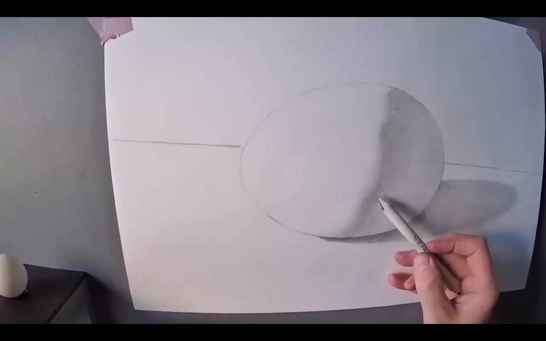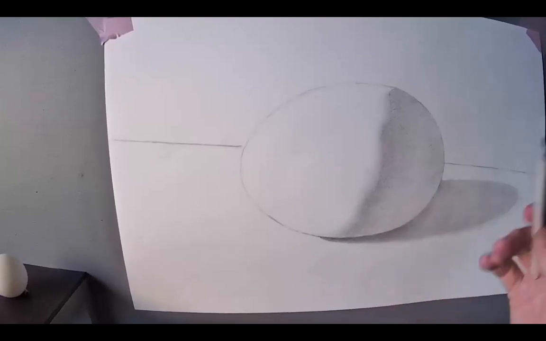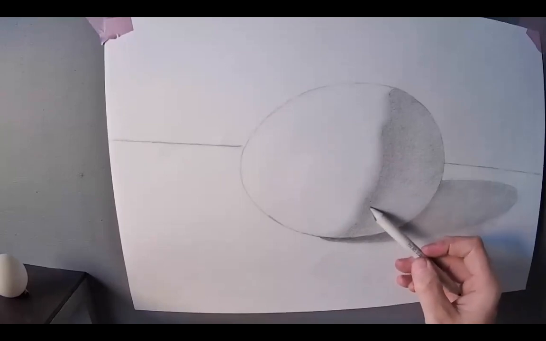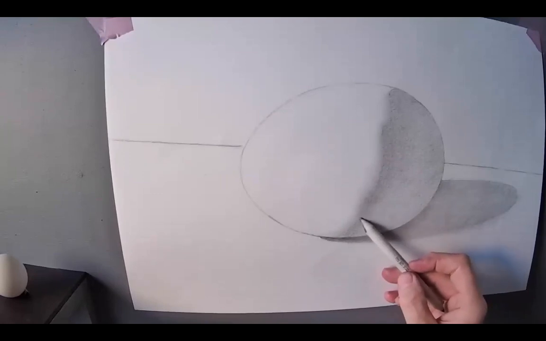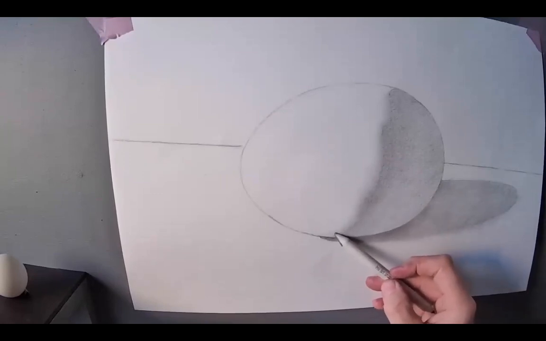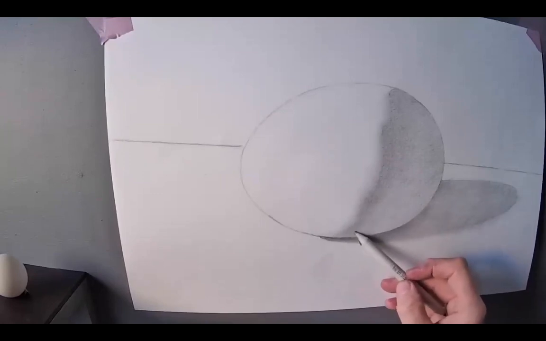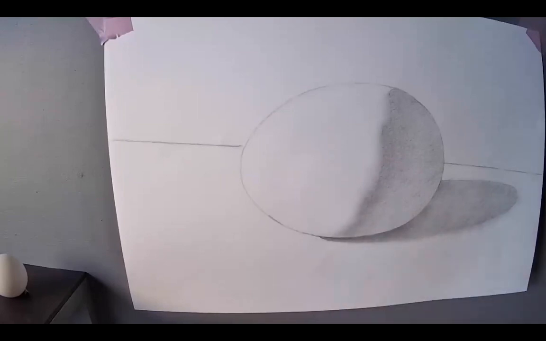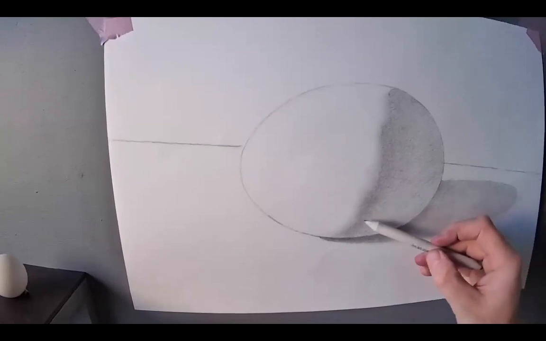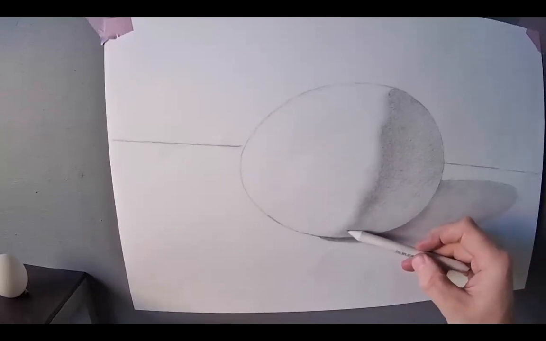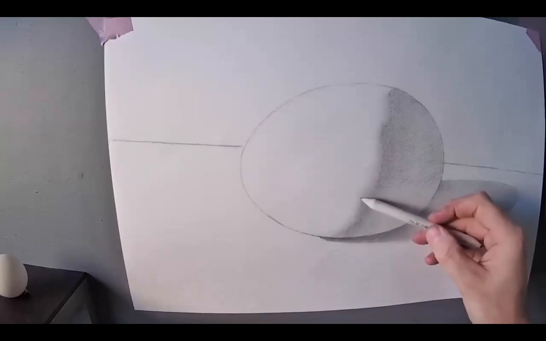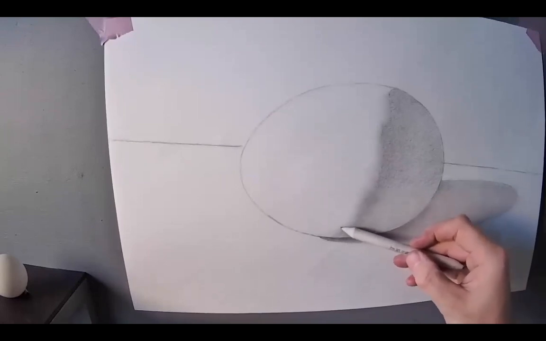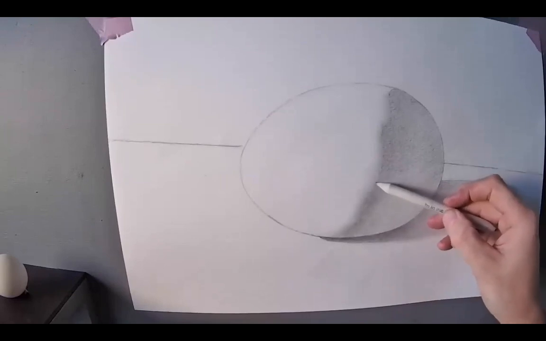So in my opinion, a blending stump should only be used once you get it to about this point. Because then you can go in and very gently start to make those transitions just a little bit softer. I'm not sure it's showing up on the screen. But you want to do most of your work with your drawing tool, and then this is just a finishing.